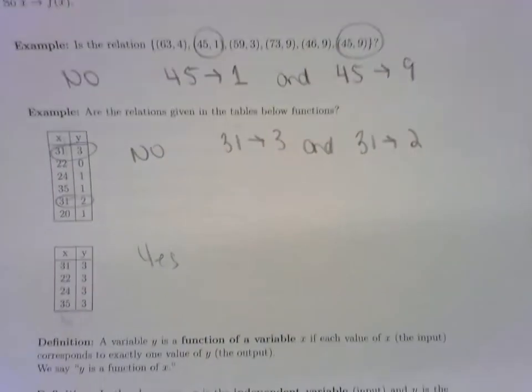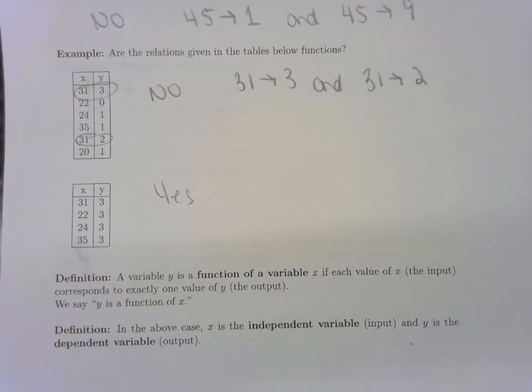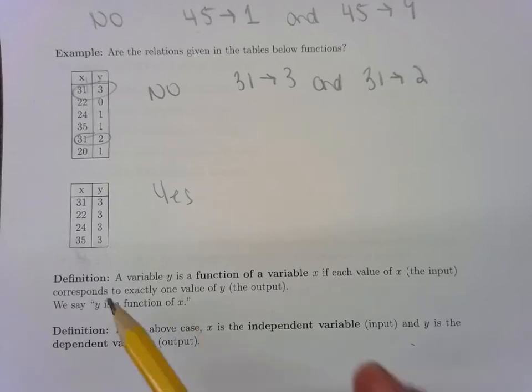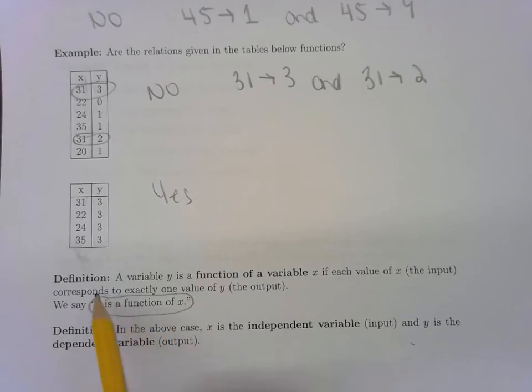Next definition, bottom of page 3, it says the variable y is a function of the variable x if each value of x, which is the input, corresponds to exactly one value of y, which is the output. This is basically the same definition we just looked at, except we have some variables here. It says y is a function of a variable x. We shorten this and say y is a function of x. So we'll see this: y is a function of x, or x is a function of y, or time is a function of GPA, or GPA is a function of time.